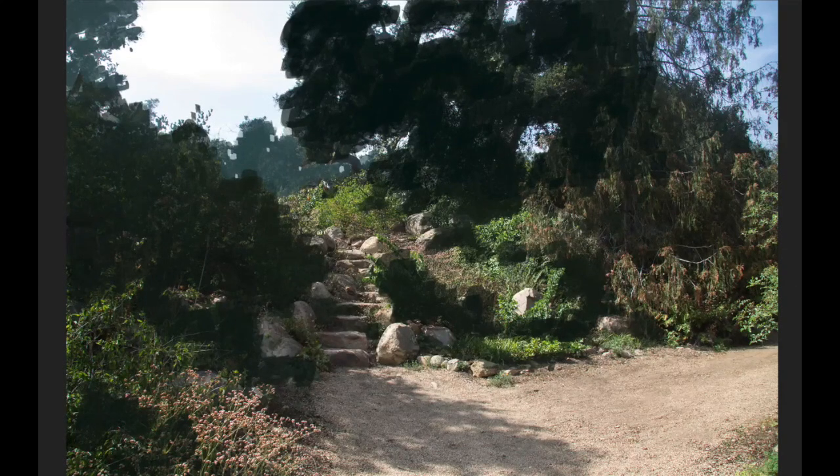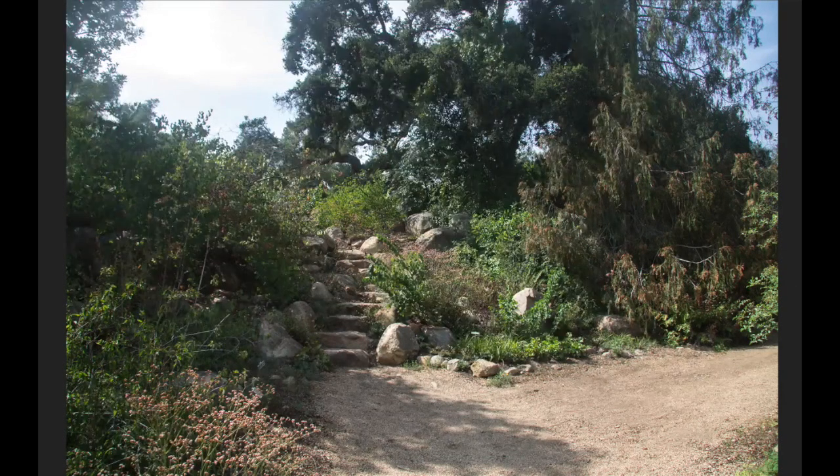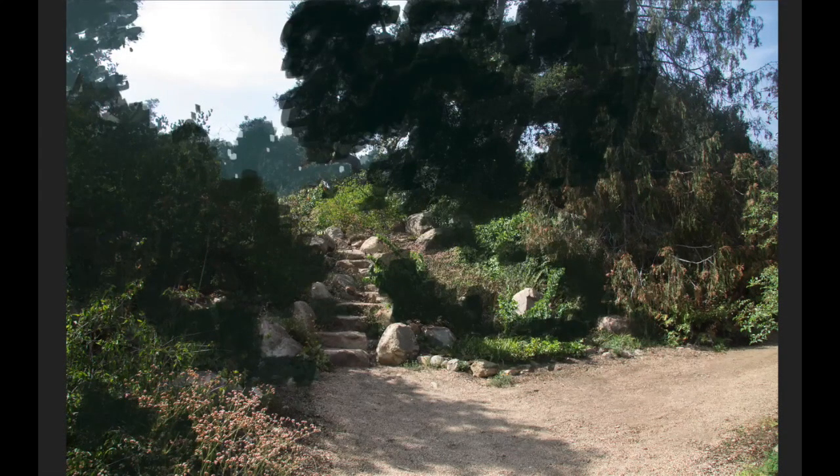And making the background stay back. Real important, because this goes flat. There's no depth in there at all. So getting that real flat.